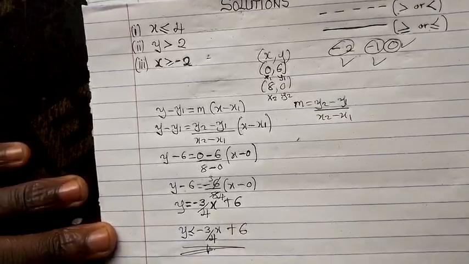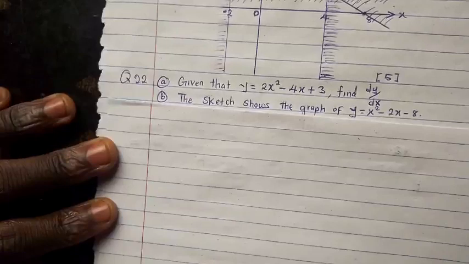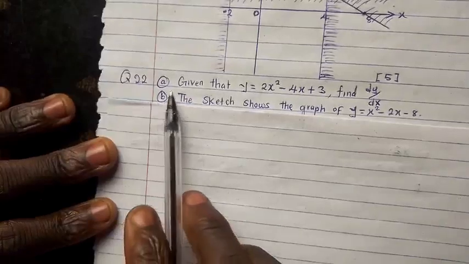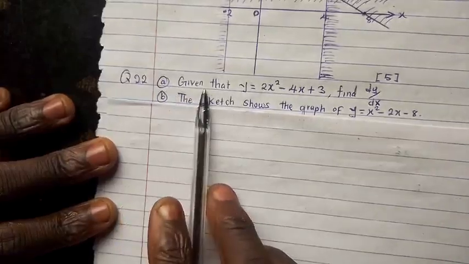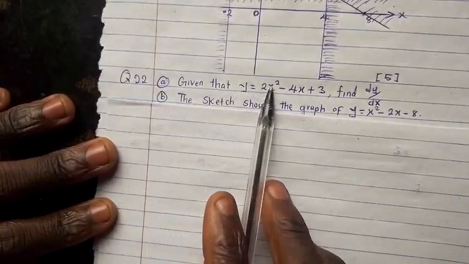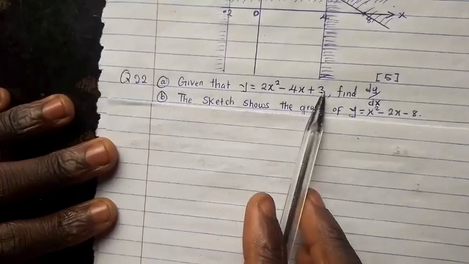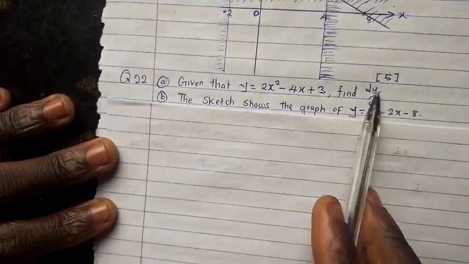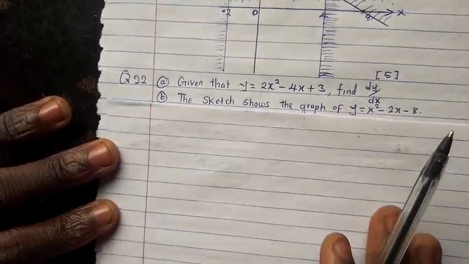Okay. So let's move on to the next one, which is question A. Given that y is equal to 2x to the power 2 minus 4x plus 3, find dy/dx.